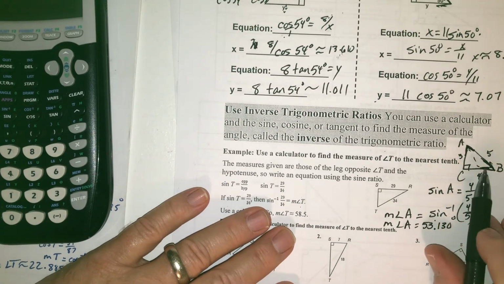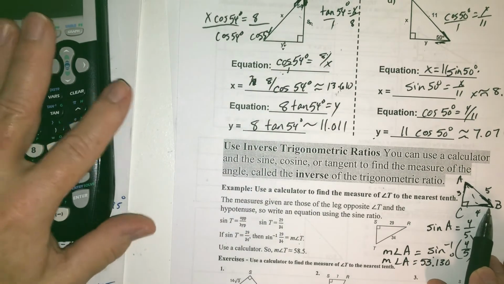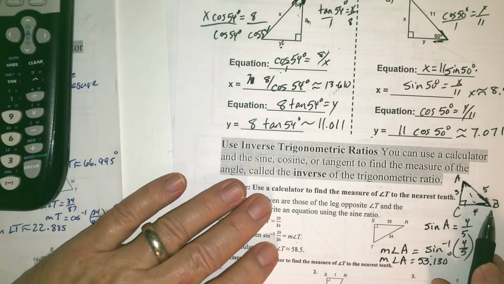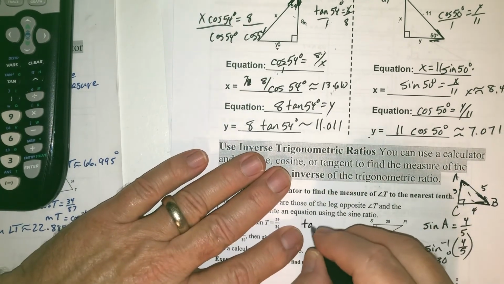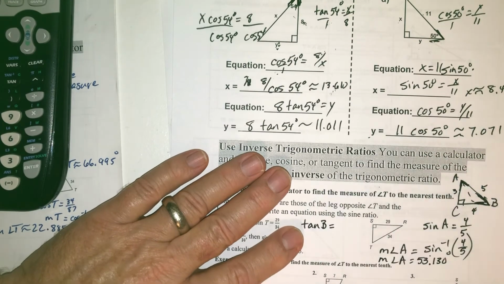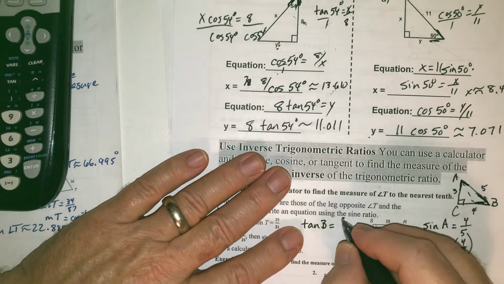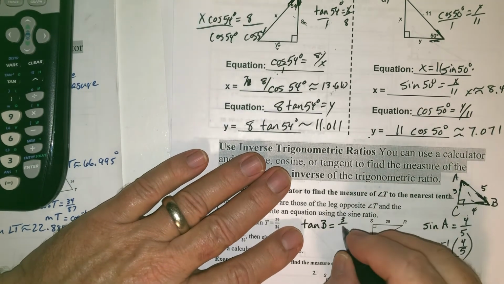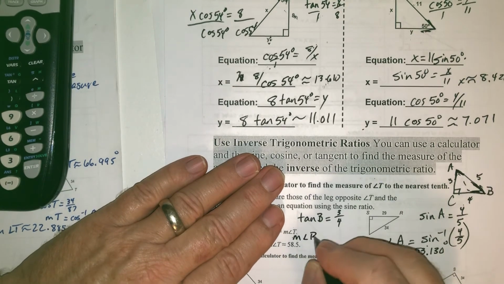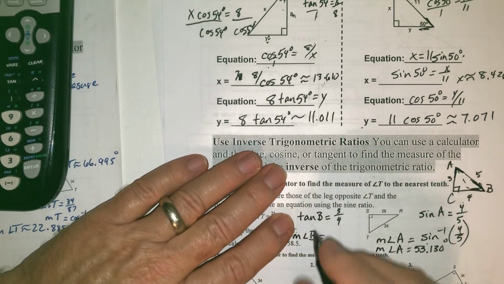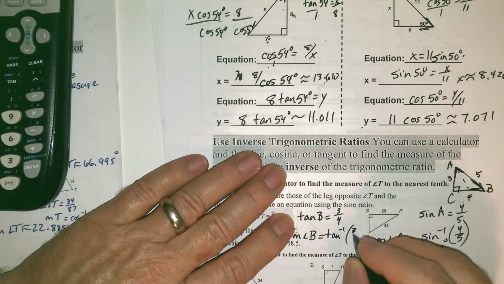If I want to find B using trigonometry, I need to decide which trig function I want to use, whether I want to use the sine, the cosine, or the tangent. Well, let's just pick the tangent. So I could say that the tangent of angle B is equal to, tangent is defined as the opposite 3 divided by the adjacent 4. And that means that the measure of angle B will be equal to the inverse tangent of this ratio 3/4.